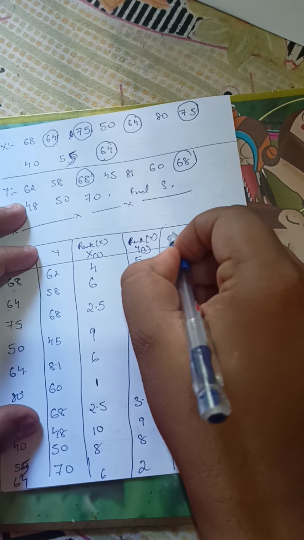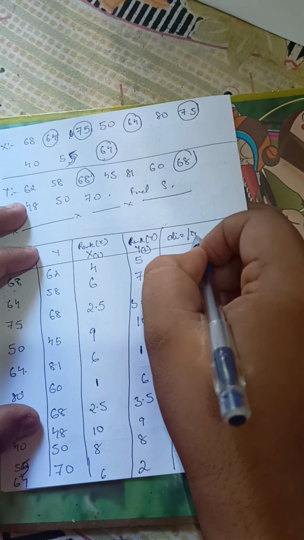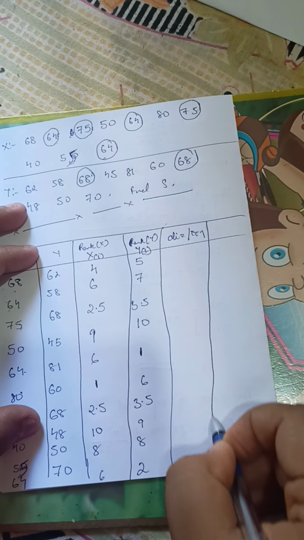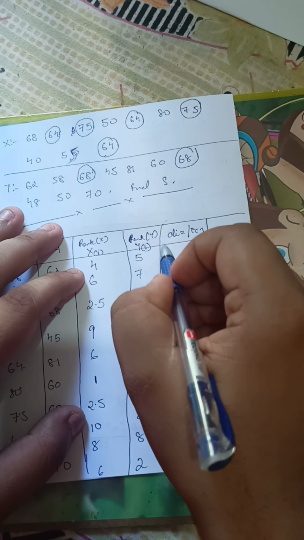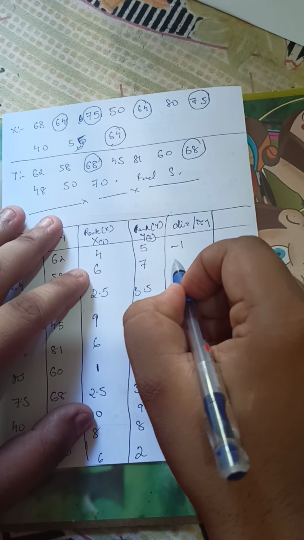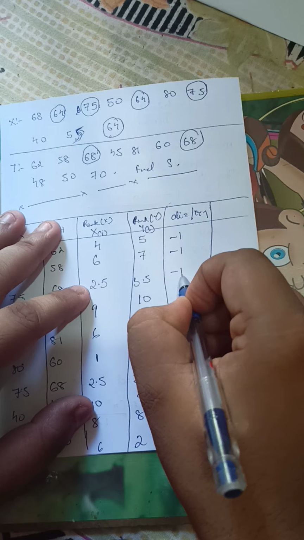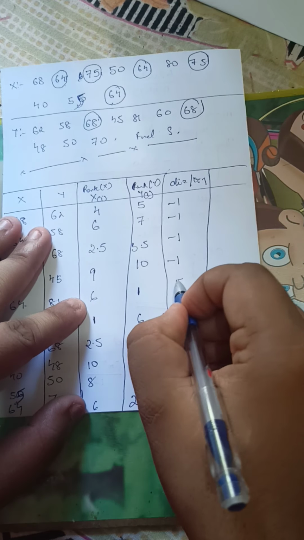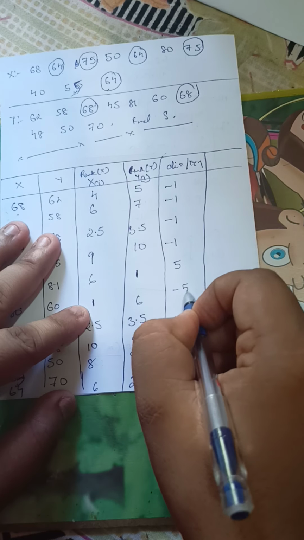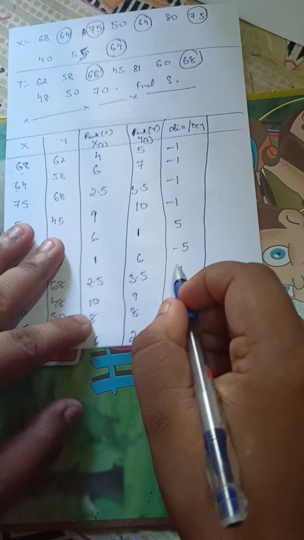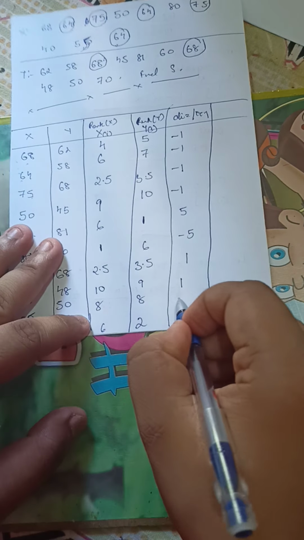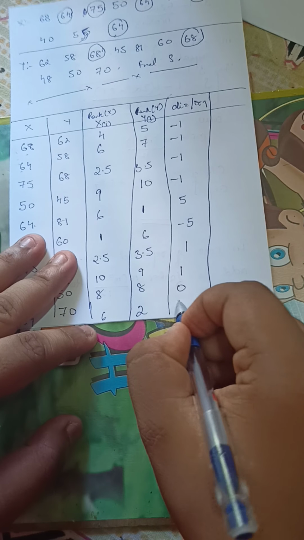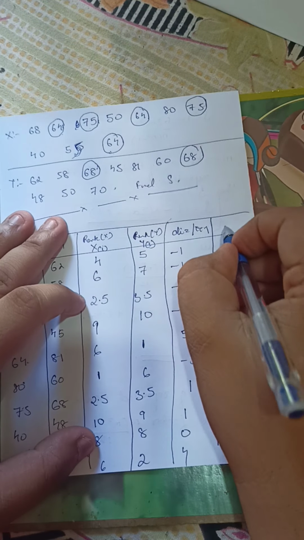Then I find d i, that is x i minus y i. So 4 minus 5 is minus 1, minus 1, minus 1, minus 1. Then 6 minus 5 is 1, then minus 5, then 1, 10 minus 1, 1, 8 minus 8 is 0, 6 minus 2 is 4. Now we find the square of these values.